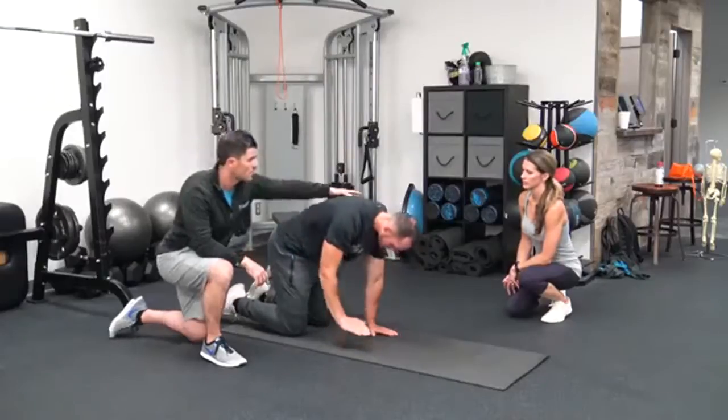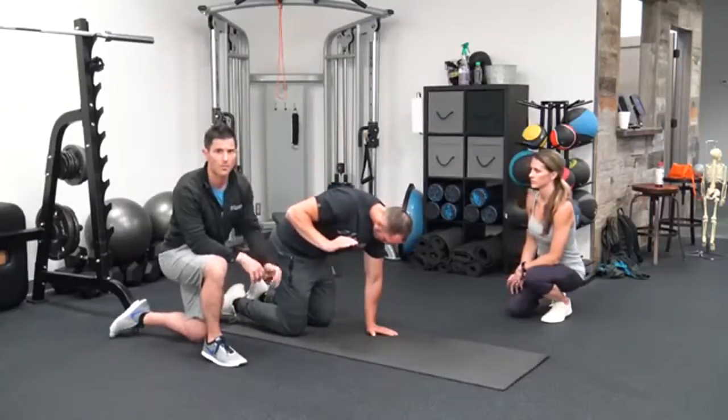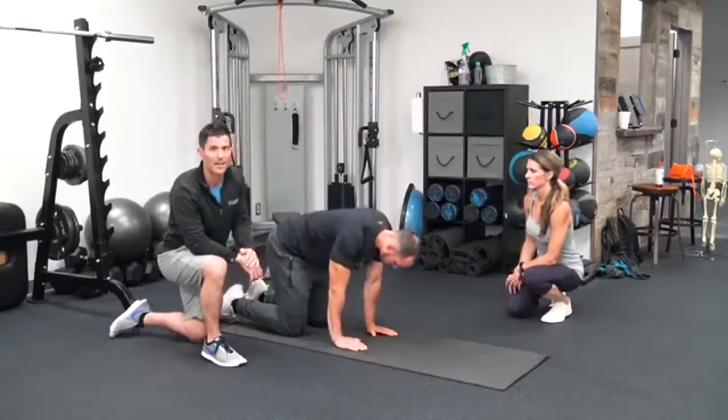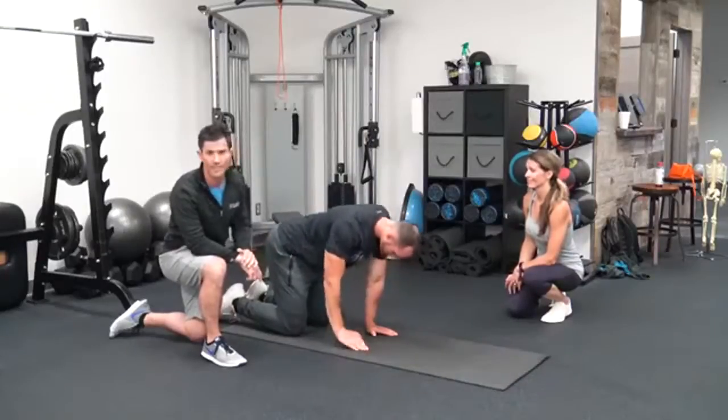This is going to help to increase the chronic tone of the muscles that help to pull that shoulder blade down and back so we can get it out of the ear and get it to lay flat the way we want it to.